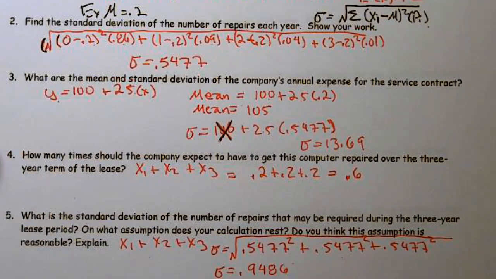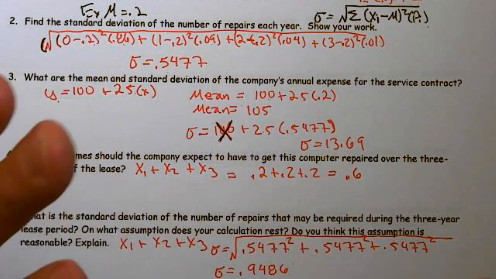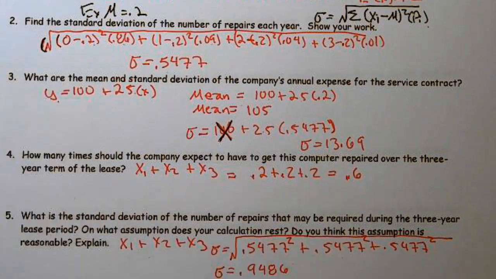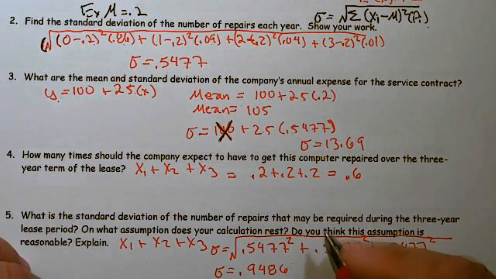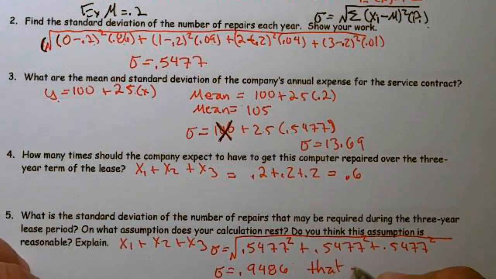So my standard deviation for this equals 0.9486. But there's another part of this question. On what assumption does the calculation rest? Here, I don't have an assumption. I just get to do it. For means, it's no big deal. I can combine random variables for mean, not an issue. But here I have an assumption. And the assumption is that each year is independent. That each year's repairs are independent.